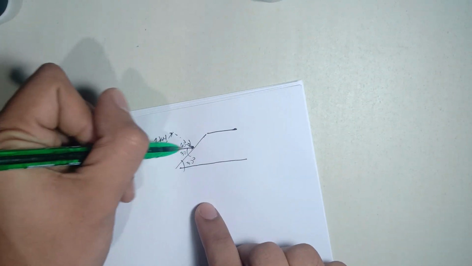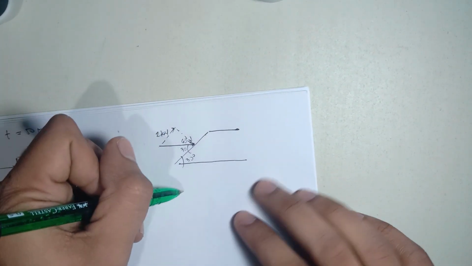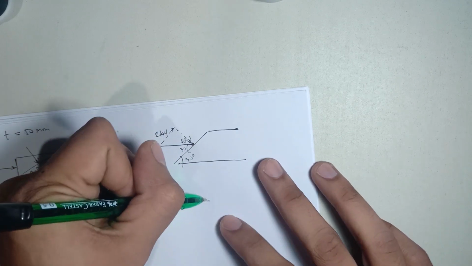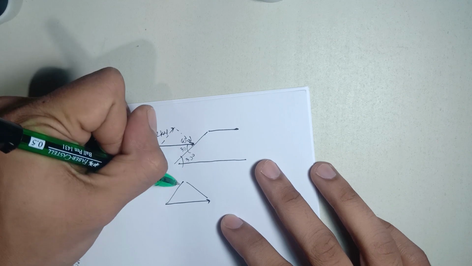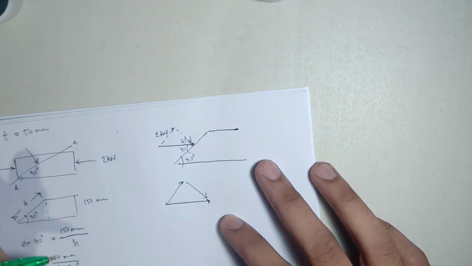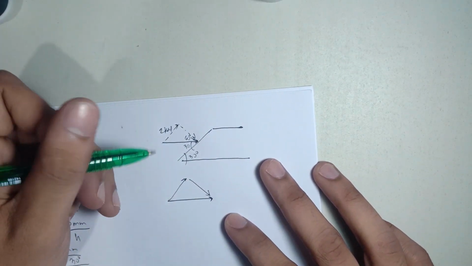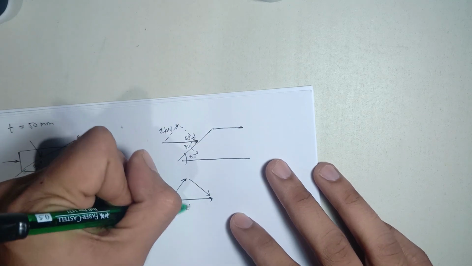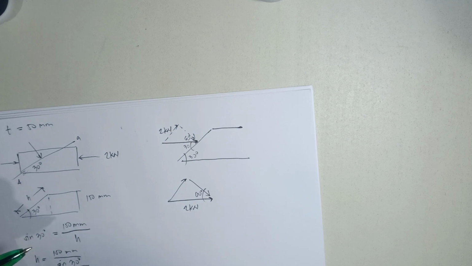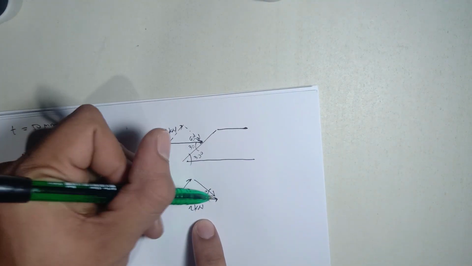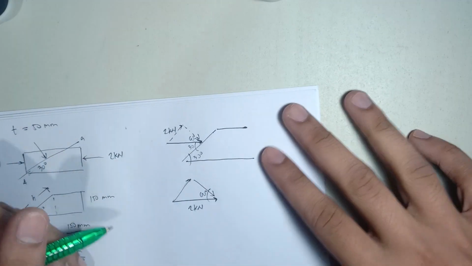So, kukunin ko itong triangle, no? Itong triangle na yan. This is 2 kilonewtons. This is 60 degrees. So, ito yung hypotenuse, ito yung legs, no?